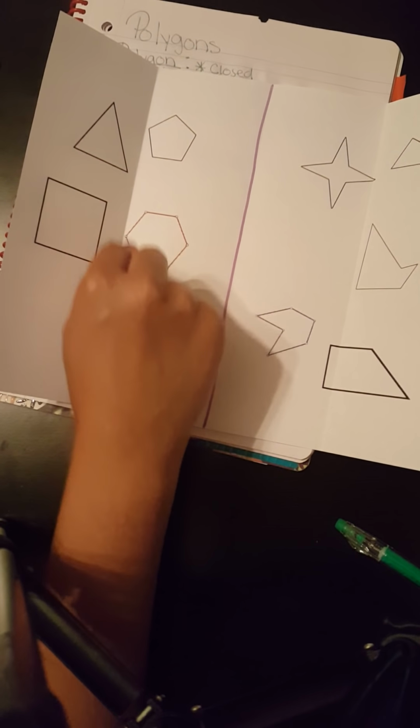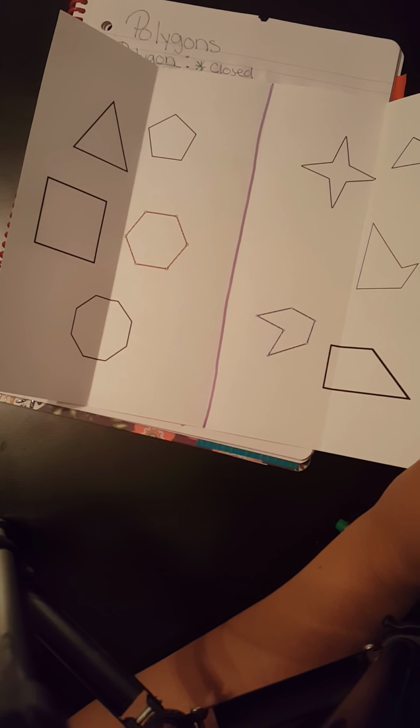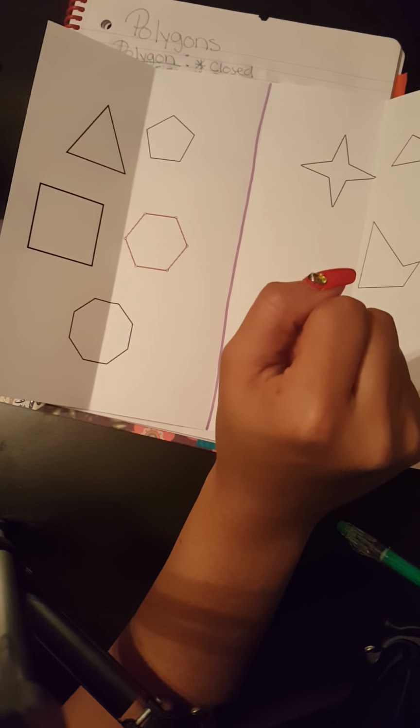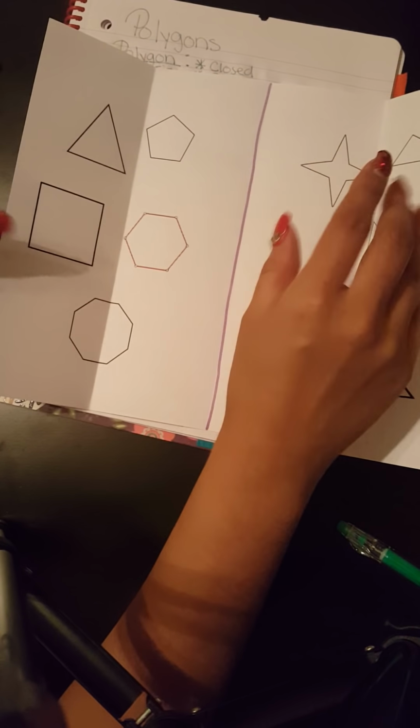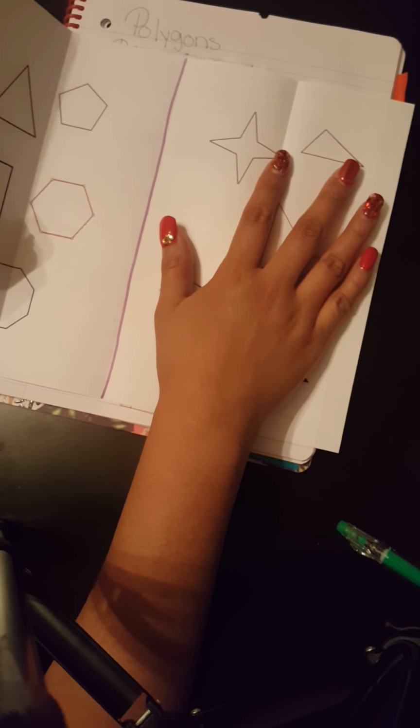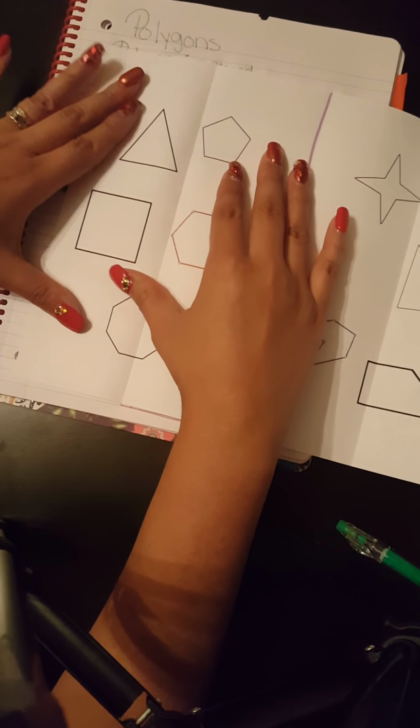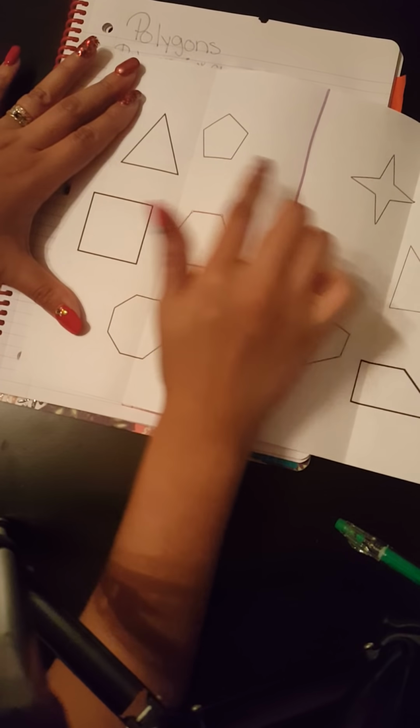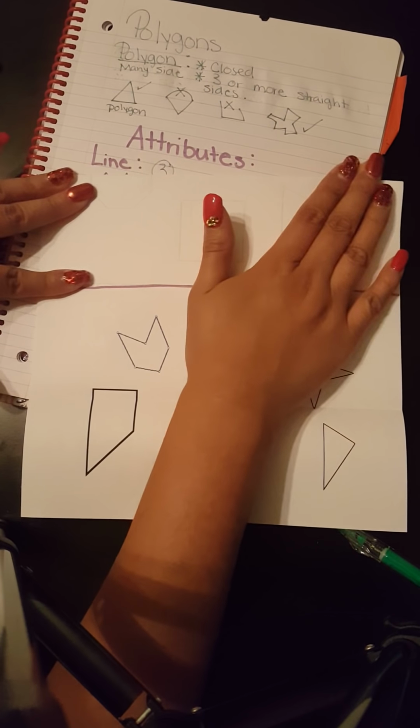They all have straight lines, but these ones on this side are called a particular thing, and these on this side are called something else. The ones on this side, the ones that we normally see in our math classroom posters, are called regular polygons.